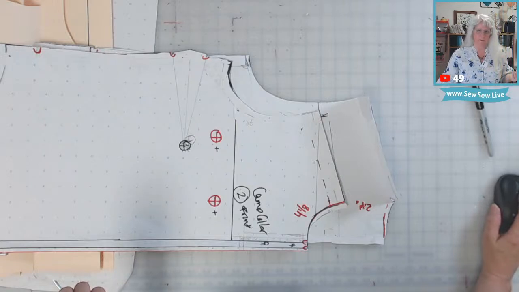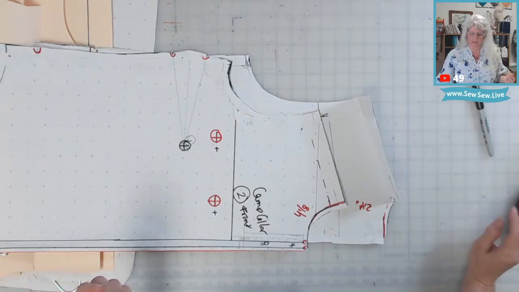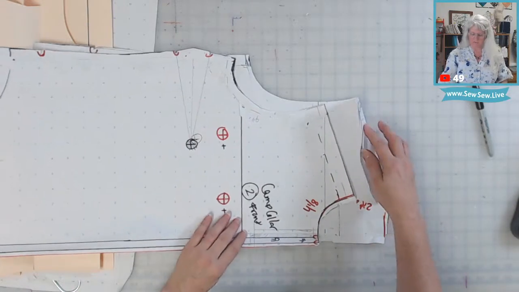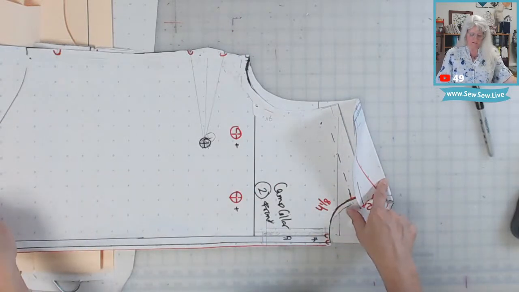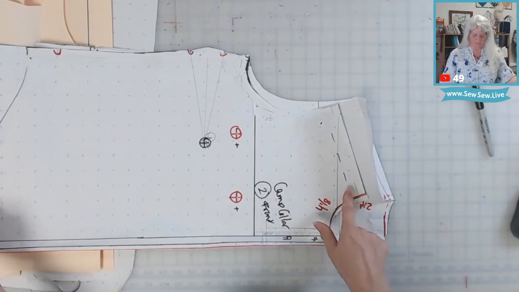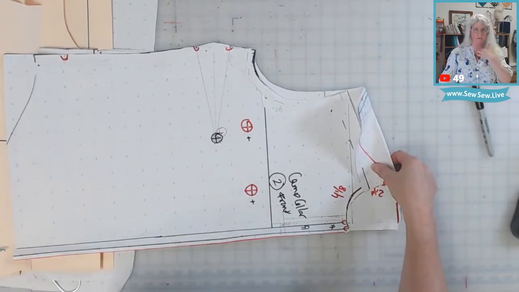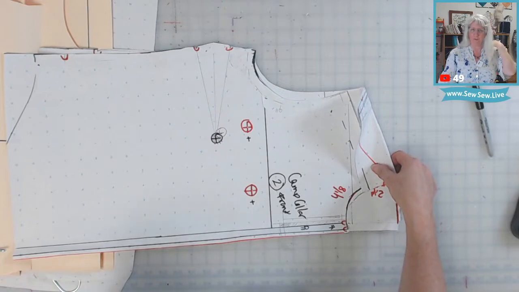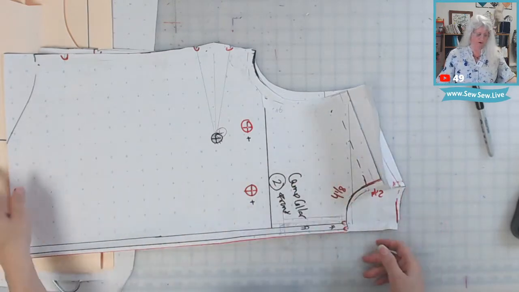So anyway, your pattern probably won't have this little shoulder issue, but I just thought I'd show you that I did fix it and how I did. Also, just to demonstrate, this is the length of my garment from here to there. Don't measure from here to there, measure from here to there. That's the true length, your center front length. Not from your neck, only from your shoulder at the high point of your neck right here. That's the true length. All right.